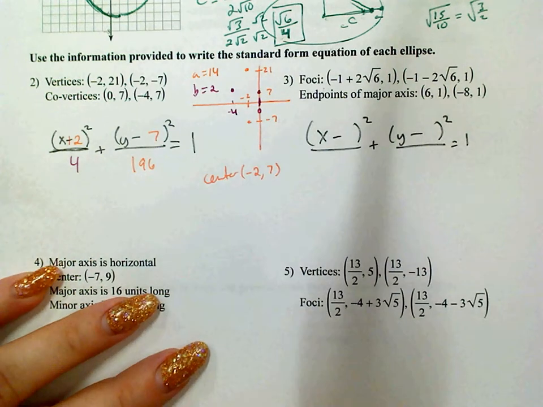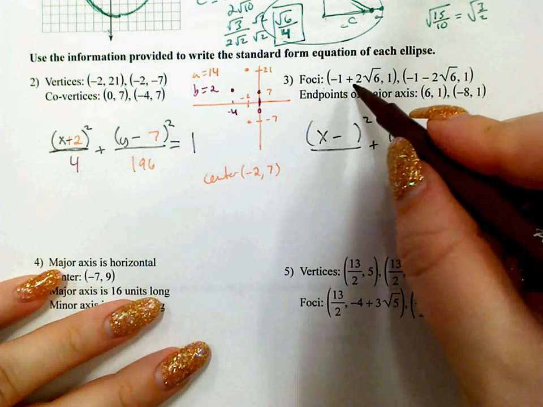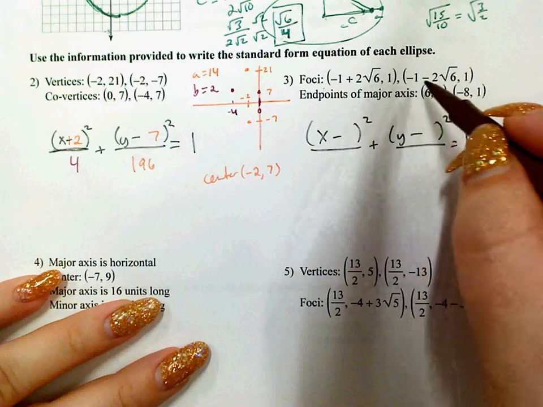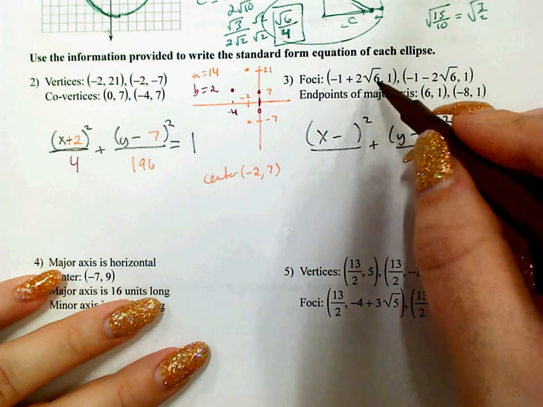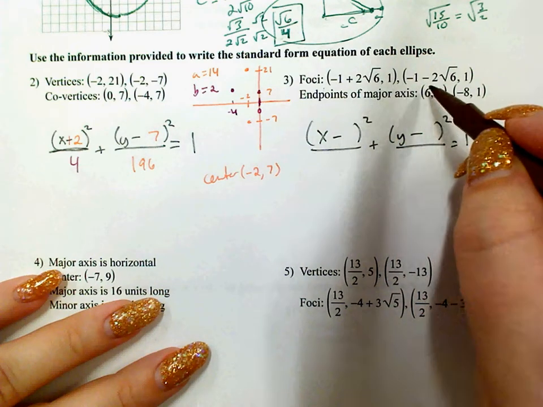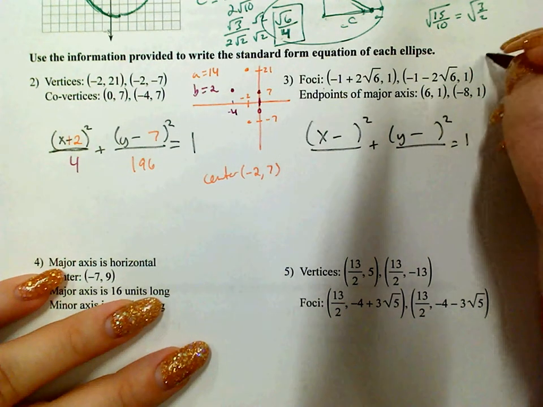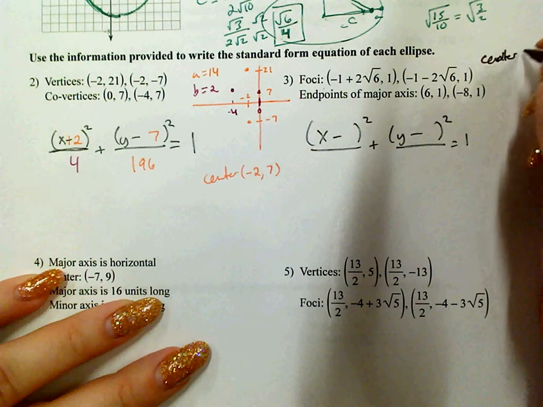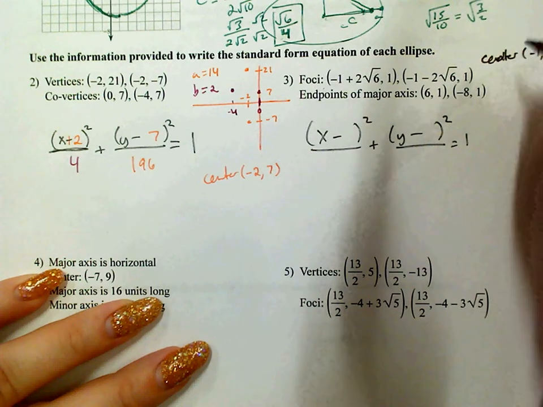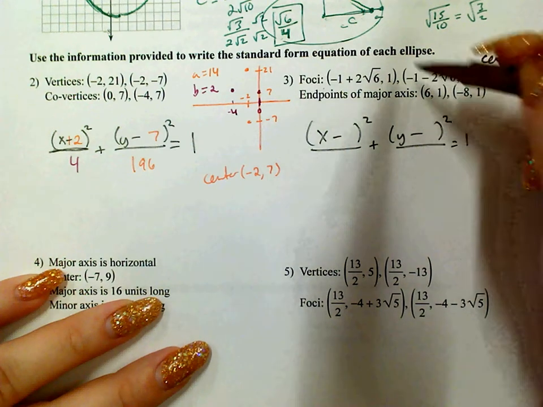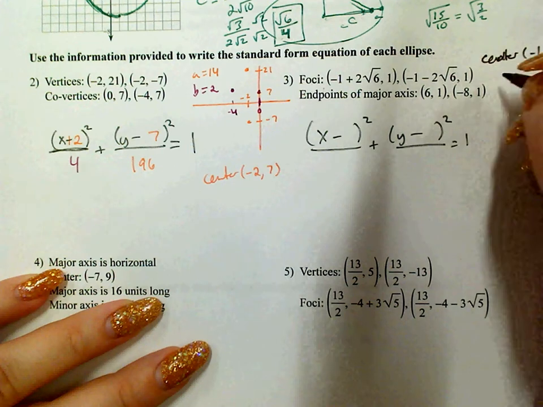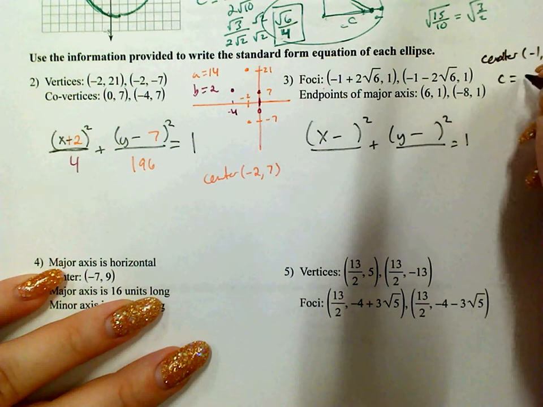The foci are at (-1 plus 2 square roots of 6, 1) and (-1 minus 2 square roots of 6, 1), which kind of leads me to believe that the center is the coordinate point (-1, 1), and 2 square roots of 6 is just a change from center to focus. So I'm thinking that c is 2 square roots of 6.